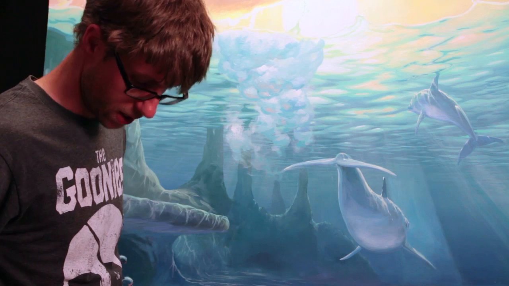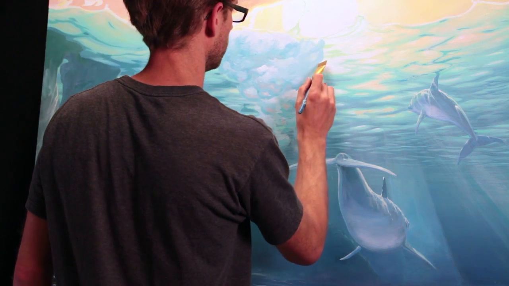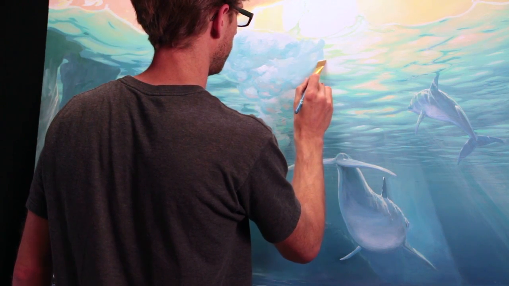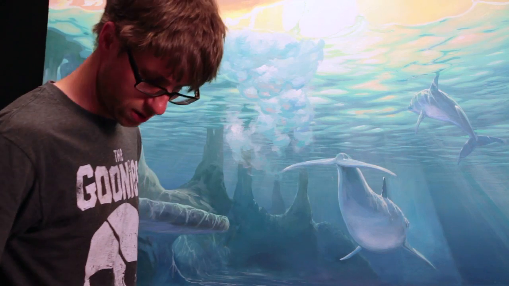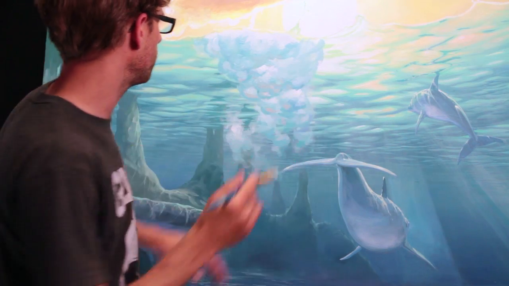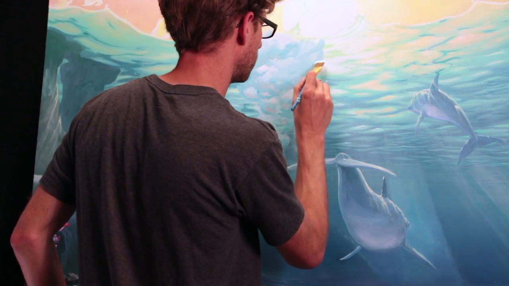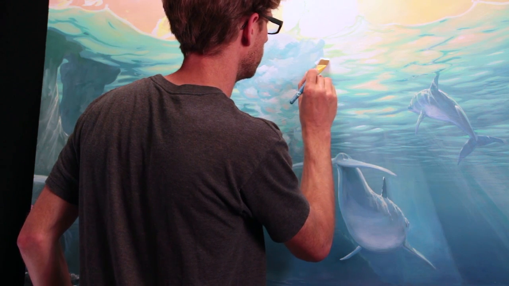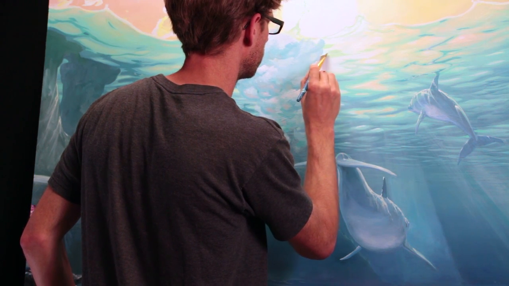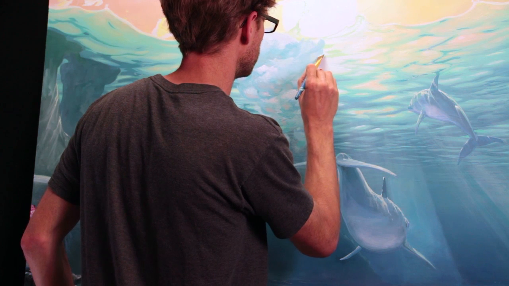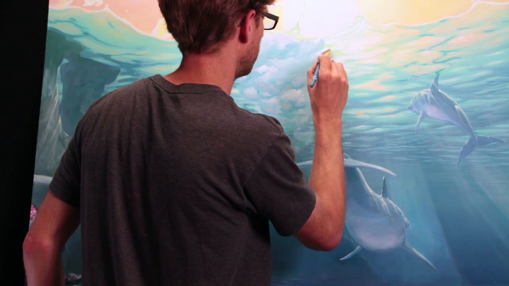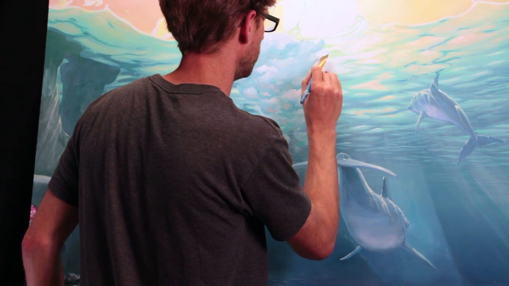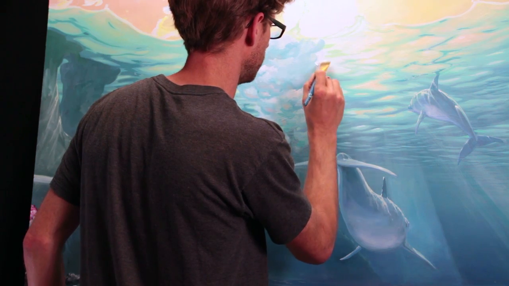I'm going to take the white and maybe chop off some of the edge of this. You know, just create some perspective by rounding the top of this. Just wash out everything that I don't want with pure white, which will be fine because this is right where the sun's shining.